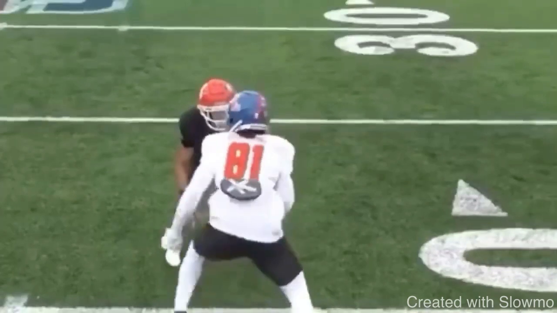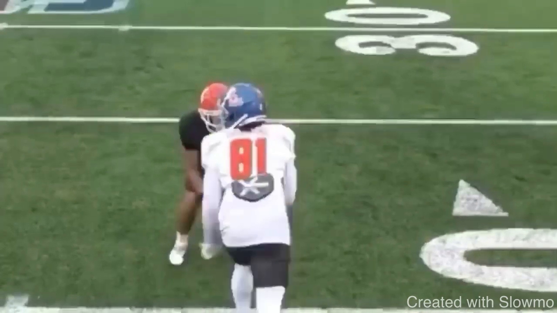So now, let's talk about this, right? So what does this mean? I'm going to quiz you guys on this. What does this mean? See, so this is a reduced split, right? Because here are the top of the numbers, and he's even further in than the top of the numbers. So from a DB's perspective, what do you think he might be expecting right here? You might be expecting an outside breaking route, right? Especially from the outside receiver when their split is cut down. Usually they are doing an outside breaking route like a comeback, like a speed out.